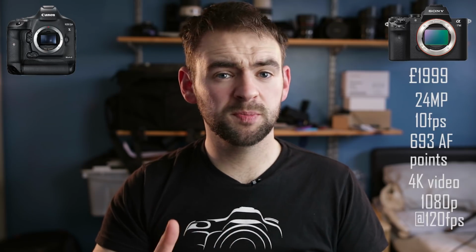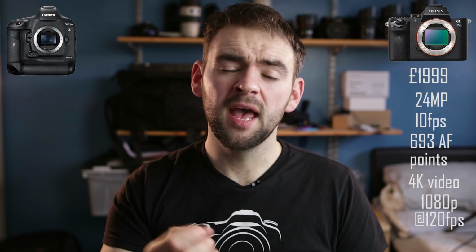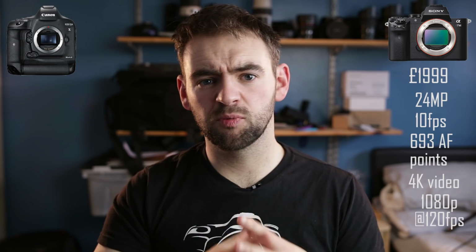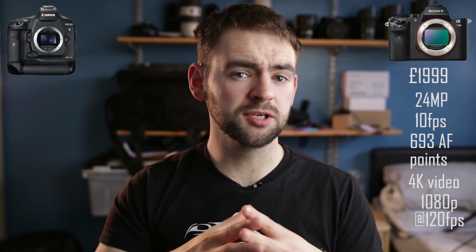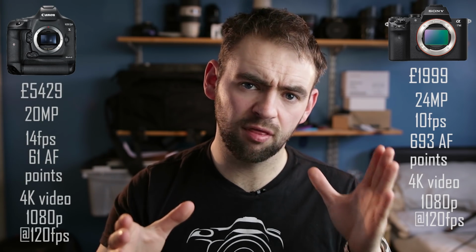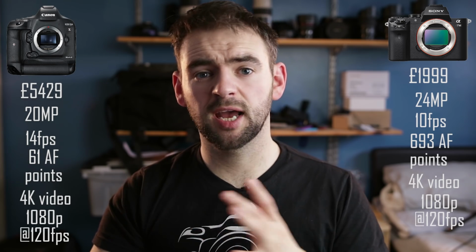So basically, for most people, the A9 isn't really going to be a viable option. But if you are after a sports or wildlife camera, and fast shooting is a priority for you, then that extra price difference to the A9 could well be justified. And this is where we have the same sort of story between the A7 III and the 1DX Mark II. The big differences between these two cameras.